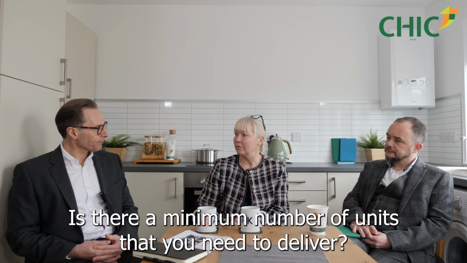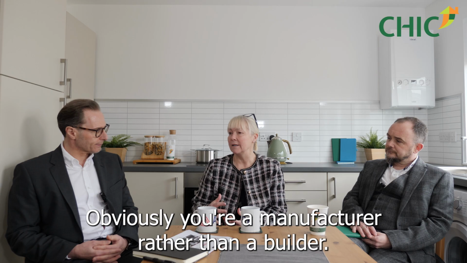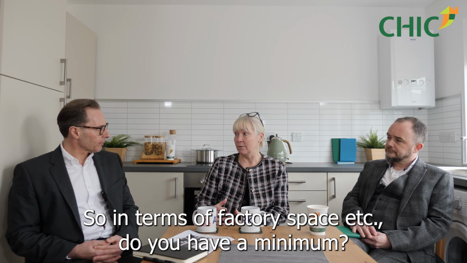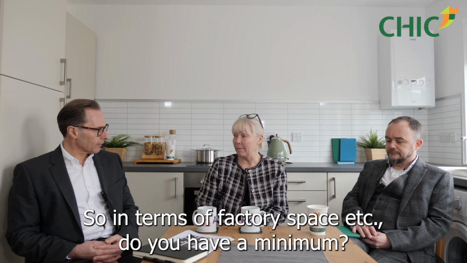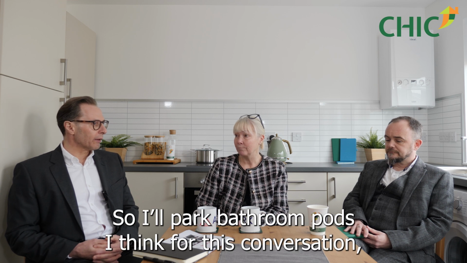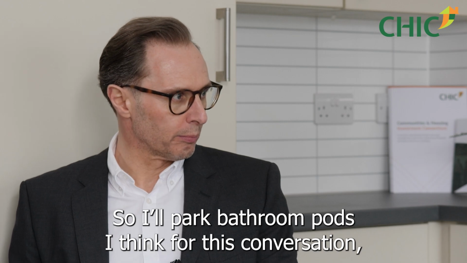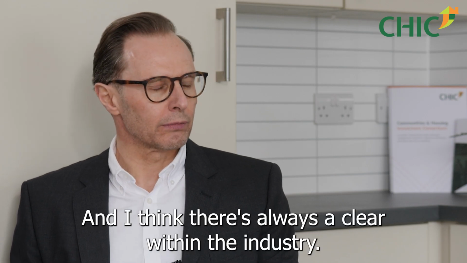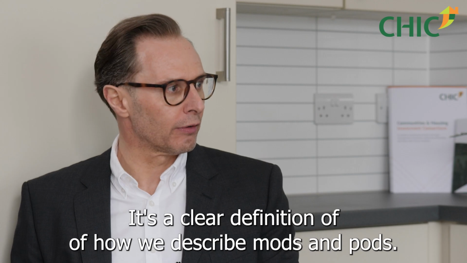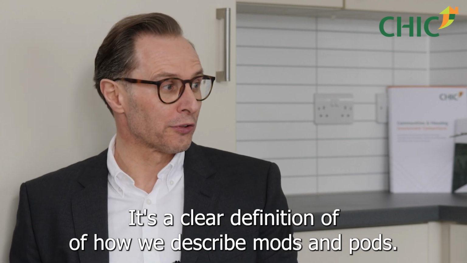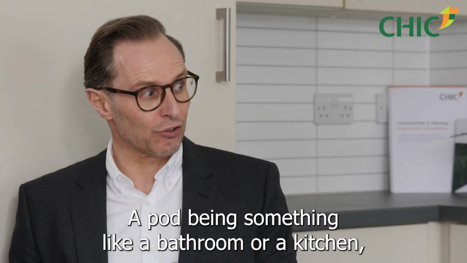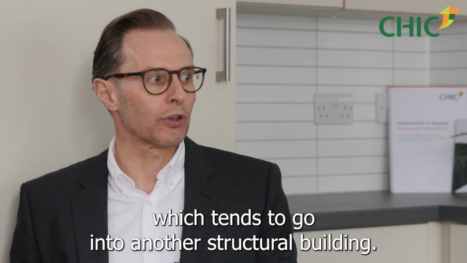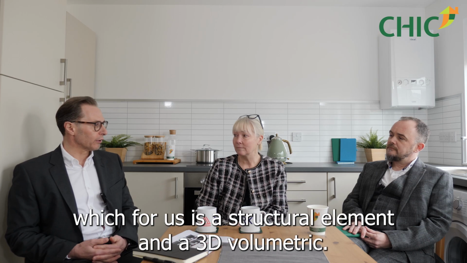Is there a minimum number of units that you need to deliver? Obviously you're a manufacturer rather than a builder, so in terms of factory space, etc., do you have a minimum? Yeah, so if I'll park bathroom pods for this conversation, but for pods, we tend to be about 300 bathroom pods. And I think within the industry, it's a clear definition of how we describe mods and pods. A pod being something like a bathroom or a kitchen, which is non-structural, which tends to go into another structural building. But we'll focus more on the modular side, which for us is a structural element in our 3D volumetric.